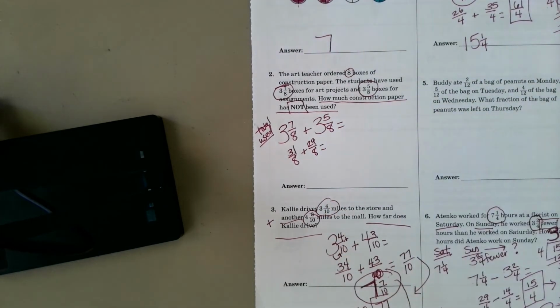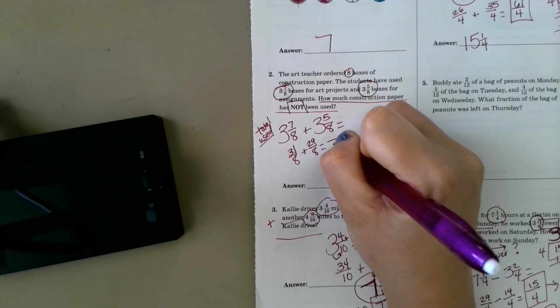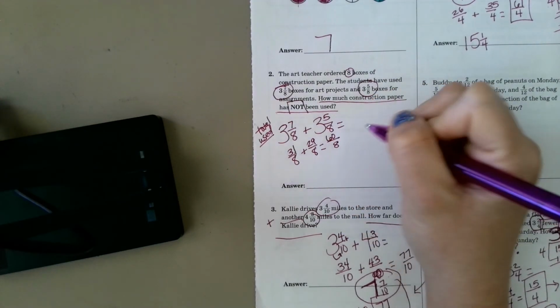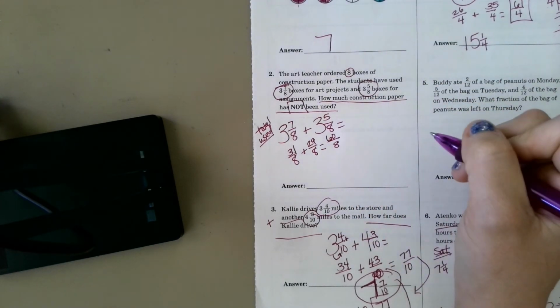Okay, so let's add that together. We have 29/8 plus 31/8. Okay, so this stays the same, and then we've got a total of 60/8 is how much they have used.